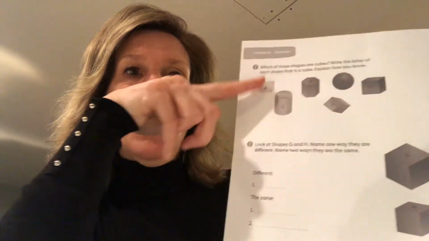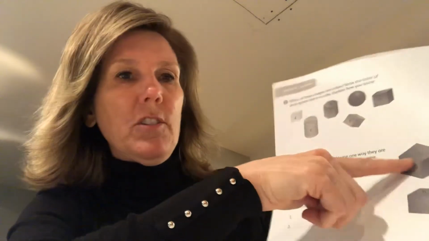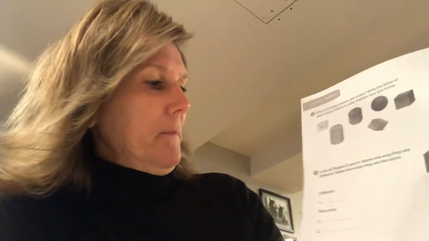It says look at shapes G and H. Okay, now I included G and H also up here. But it looks like, either way, it doesn't matter because your answers are going to be the same. But they want you to just look at these two shapes for number 3. It says name one way they are different.